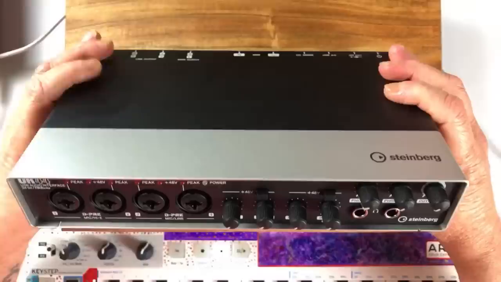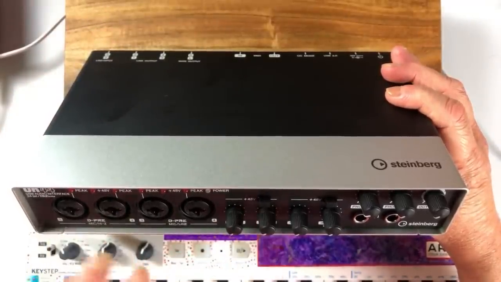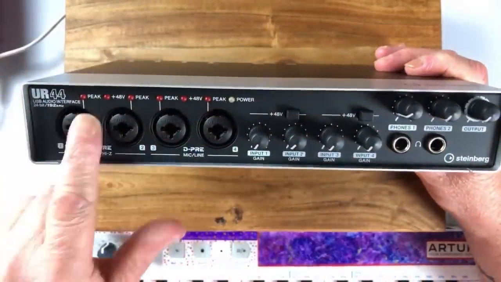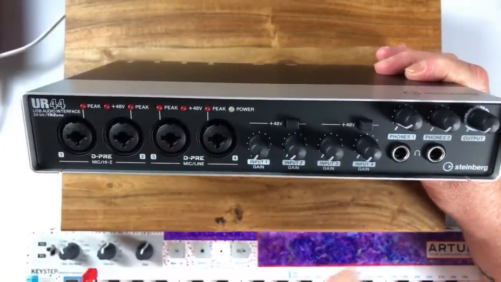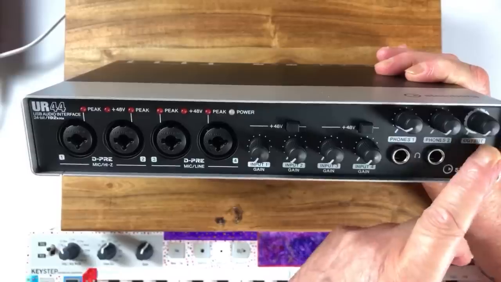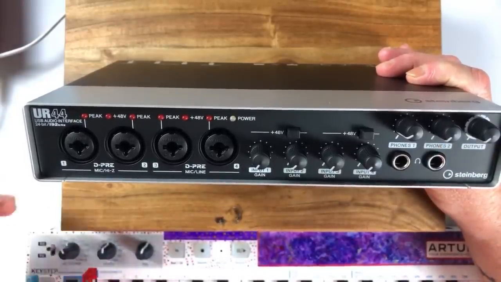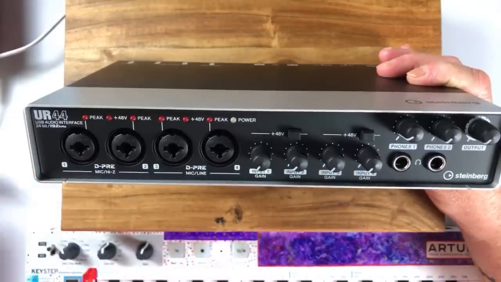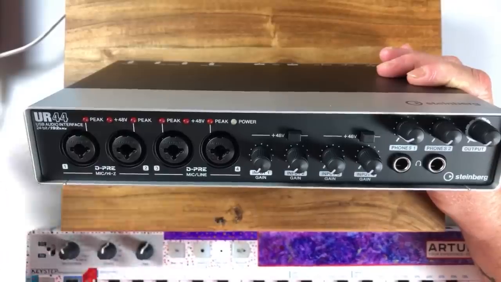But there's more cool stuff about this, right? You've got 48 volt phantom for these two here, so you can choose 48 volt for those two, 48 volt for those two. It has a master output, like the two headphones with individual mixing. Yes, well, on desktop it does, Sam, not on this. This version does not have anything built in.